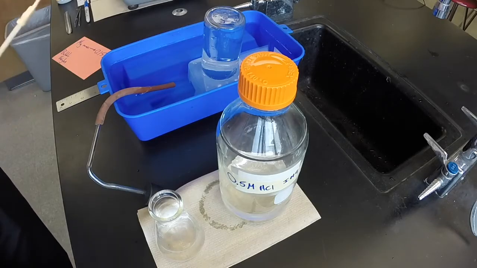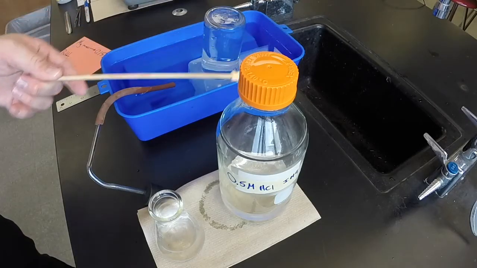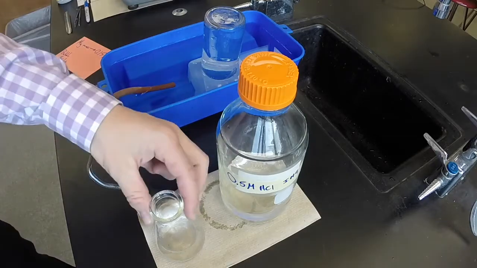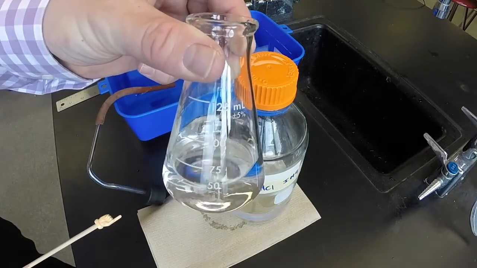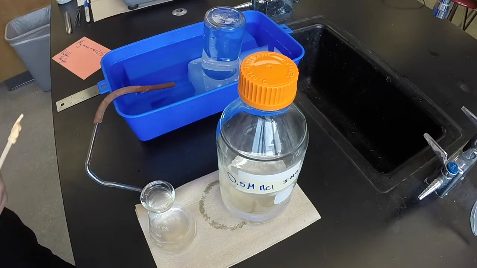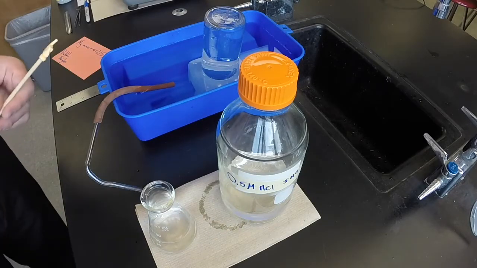So what I have set up here is a way of collecting gas as a product of a chemical reaction. Many chemical reactions produce various gases, and this is a setup for collecting the gas. So what will happen is that I'll put the acid in this flask of hydrochloric acid. This is 0.5 molar hydrochloric acid, low concentration, but it will do.